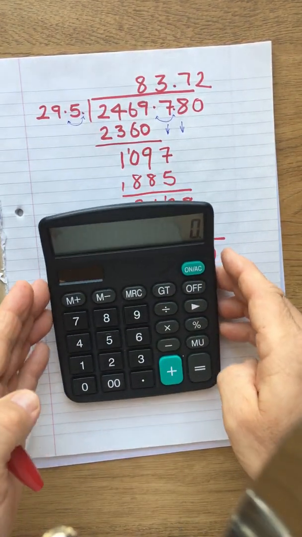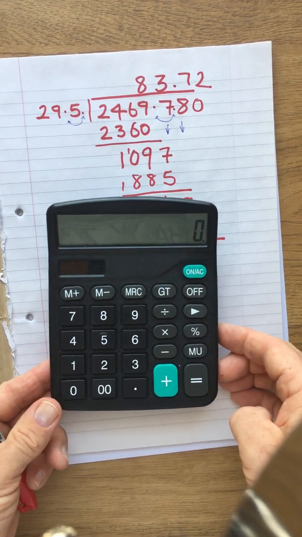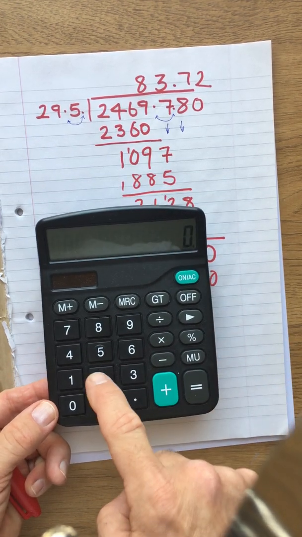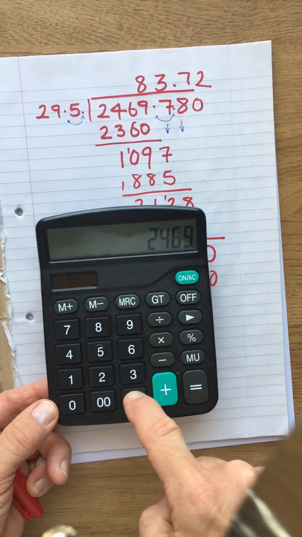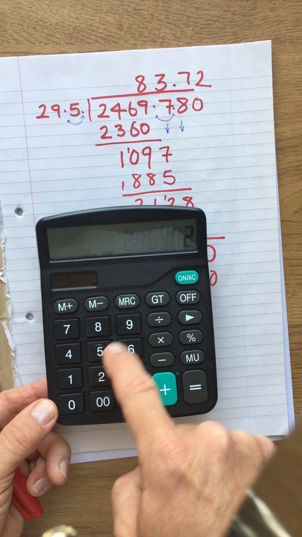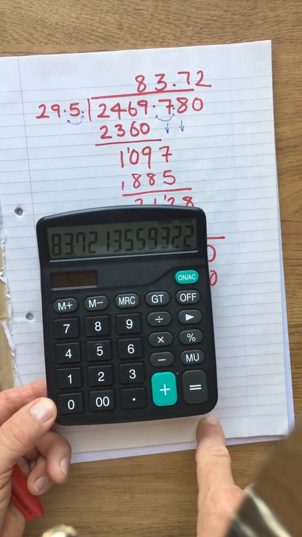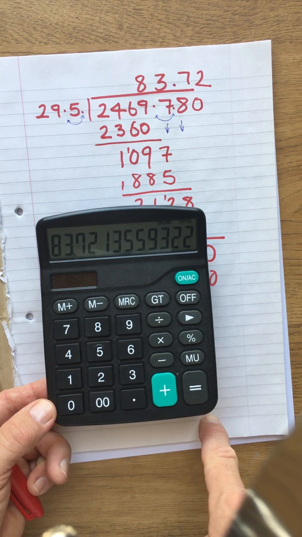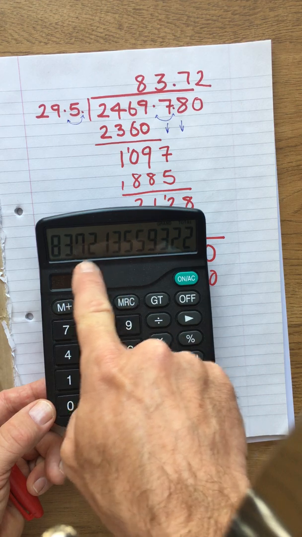So let's just see if that is correct. Can you see that? So 2469.78 divided by 29.5 equals 83.72. You could keep going and get all these numbers, but that's the correct answer.